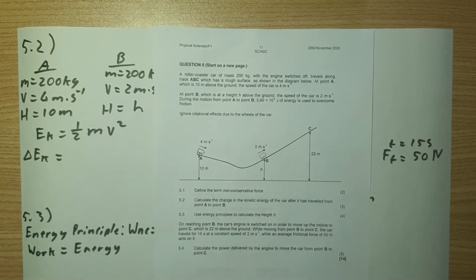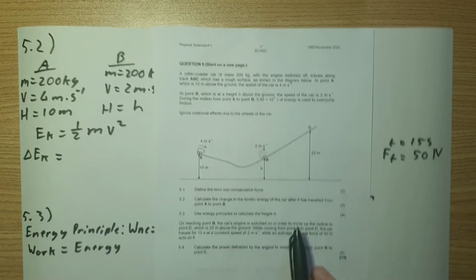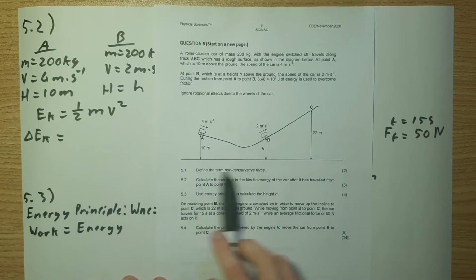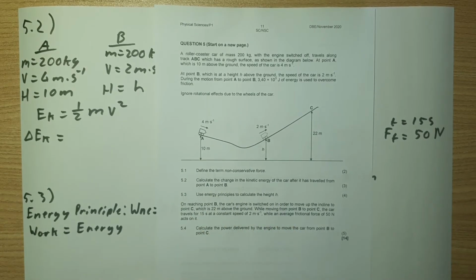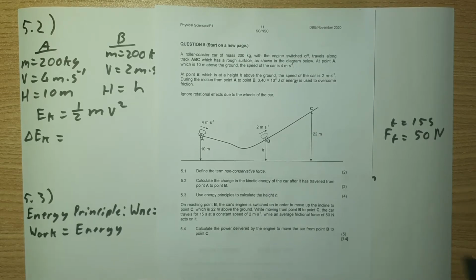So we know we're dealing with non-conservative forces because now friction's involved. 5.1 is just your definition, so you can go and check the exact definition from your definition list for non-conservative force. 5.2 is where the calculations start. 5.2 says calculate the change in kinetic energy of the car after it has traveled from A to B.